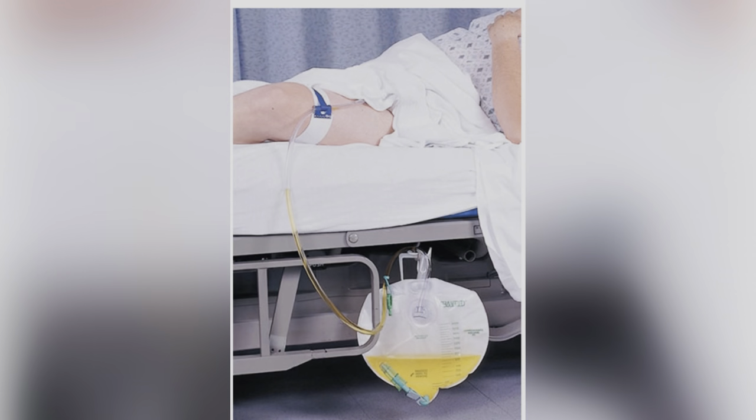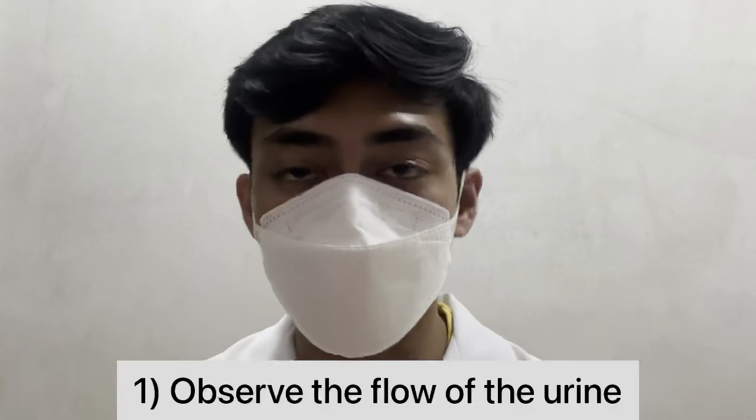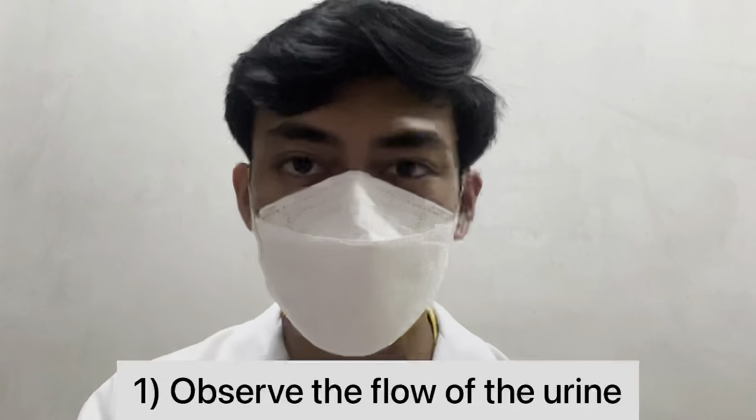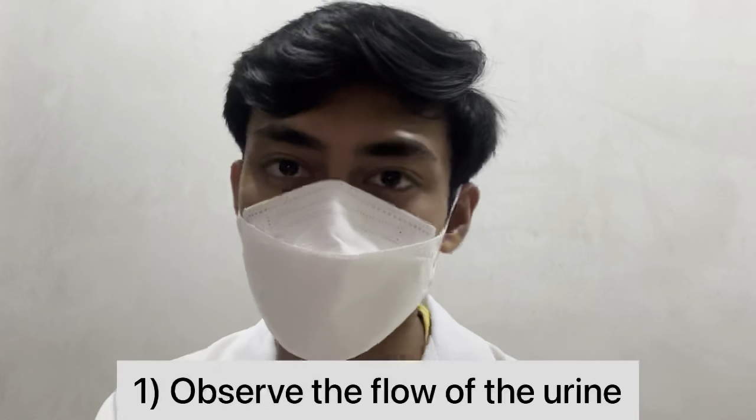The bag must also be attached to the frame of the bed instead of the rails. Make sure the tube is attached to the bed sheet and prevent the patient from lying on the tube. This might cause blockage of the tube. As a nurse, you need to pay a lot of attention to the patient and observe any changes or complaints from them. For example, if you observe that the urine is not flowing properly, then you might need to inform the nurse because there could be a blockage inside the catheter.